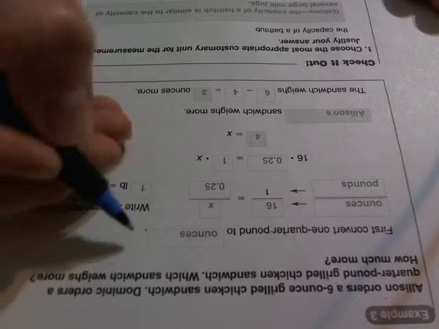So the best way to fix that problem is to put them in the same measure and then we can compare them. So we've either got to convert ounces into pounds or pounds into ounces so they're all in the same unit, which will make life a lot easier here. As you can see, what they've decided to do here in the first line is they've decided to convert pounds into ounces. So that's the route we're going to go.